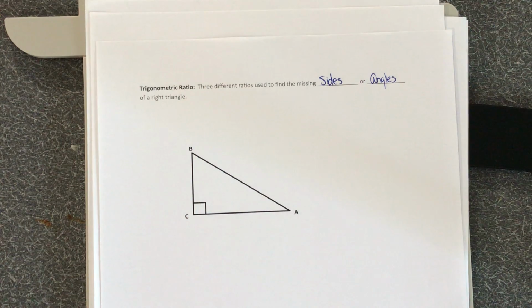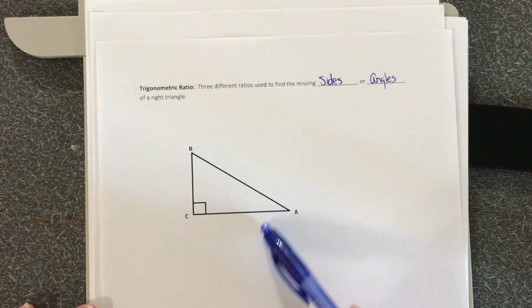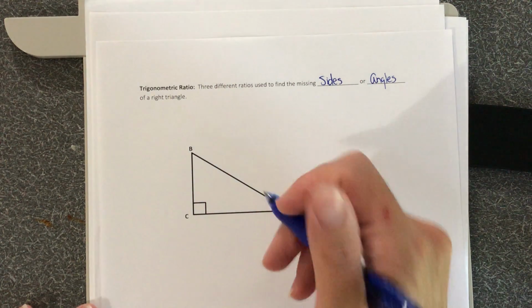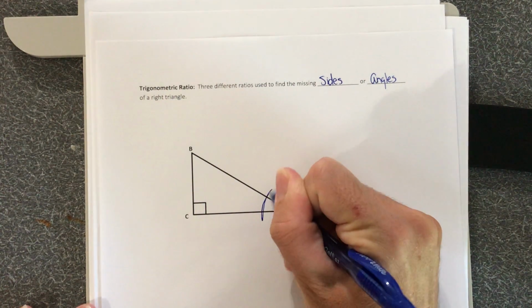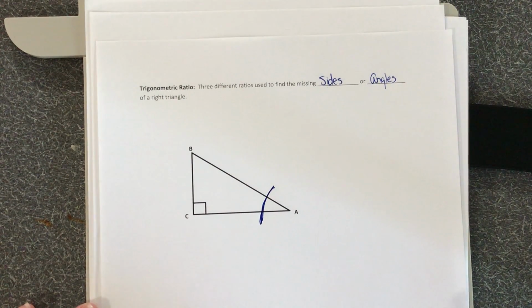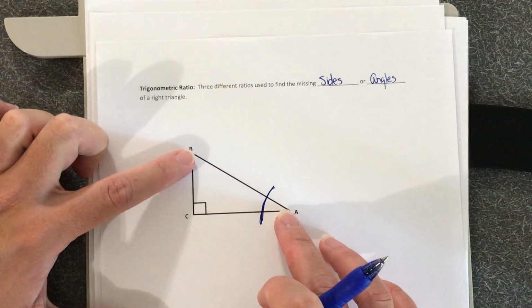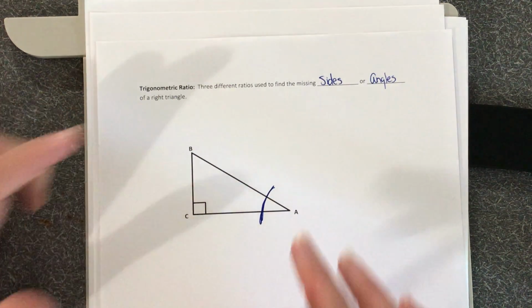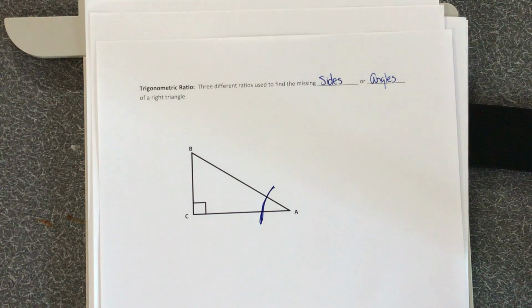Now, when we do that, we're first going to have to label our right triangle in a certain way. So it's no longer going to be leg, leg, hypotenuse. The first thing we have to know is we have to have an angle of reference. So in this triangle, I'm going to let angle A be my angle of reference. You're going to have one of the two angles that is not the right angle be your angle of reference. So angle A is my angle of reference.